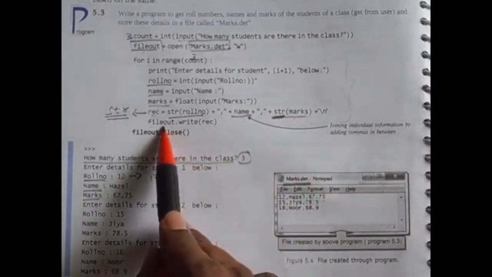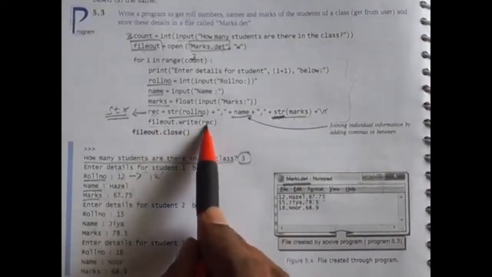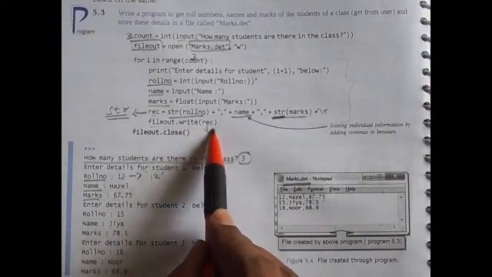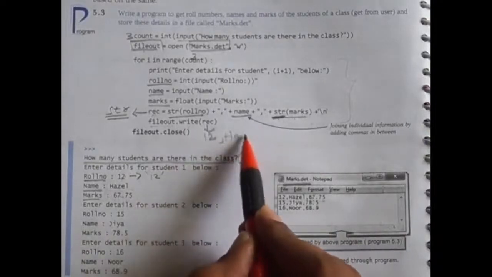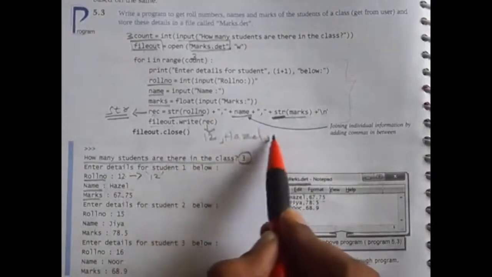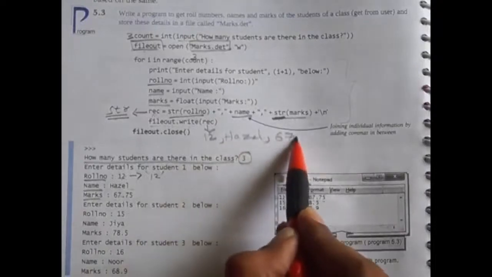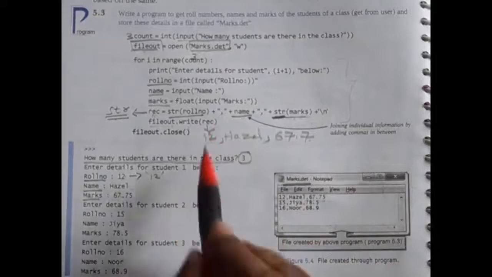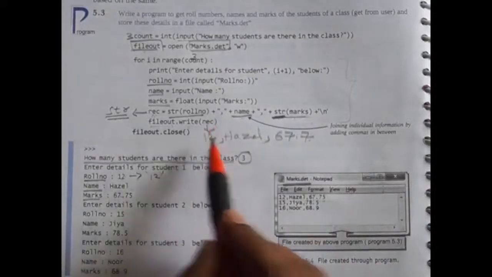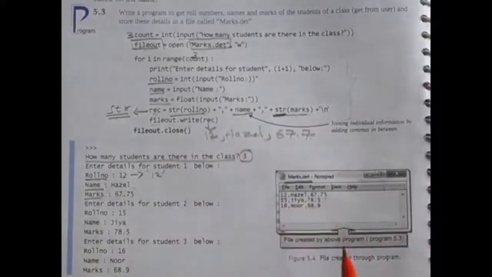In the marks.det file, you are going to write rec. What is there in rec? 12, Hazel, comma, 67.7. This is the data rec is having, okay, in single line. So that will be written in marks.det.